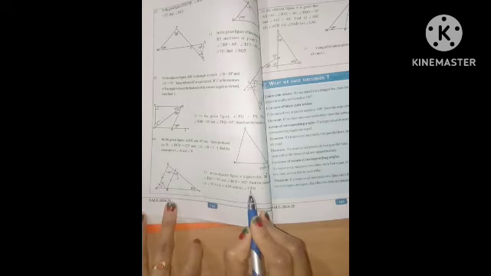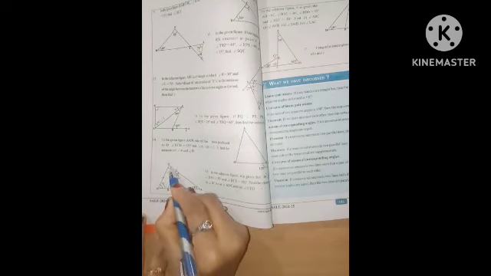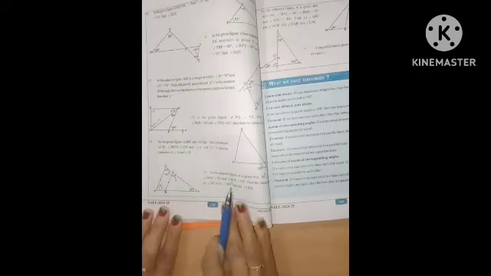What's the third angle? Angle CED. But you don't know this angle. You have to calculate this angle. How many angles are to be calculated in this problem? 3 angles are calculated in this problem. One by one, I have to calculate them.